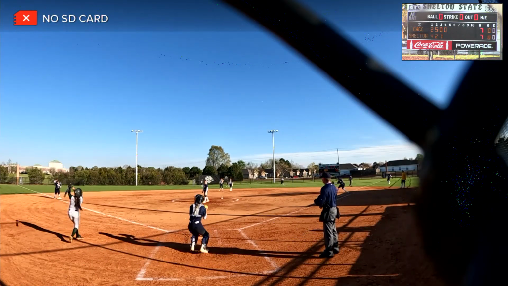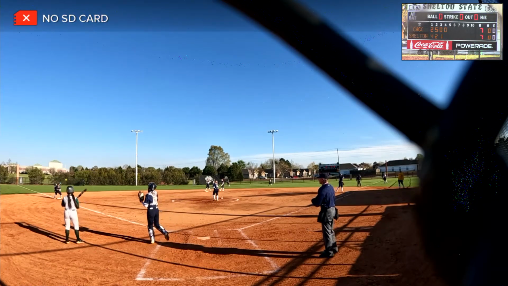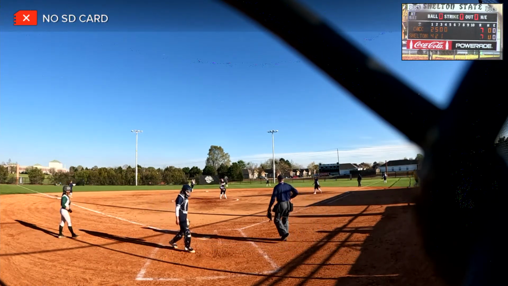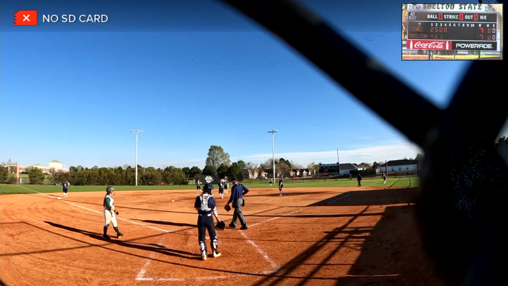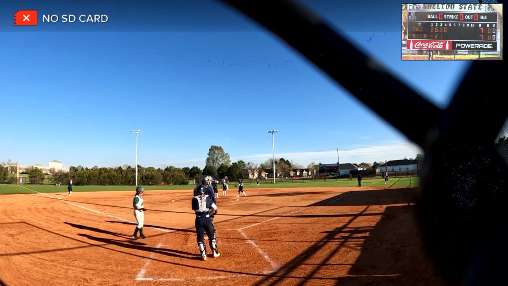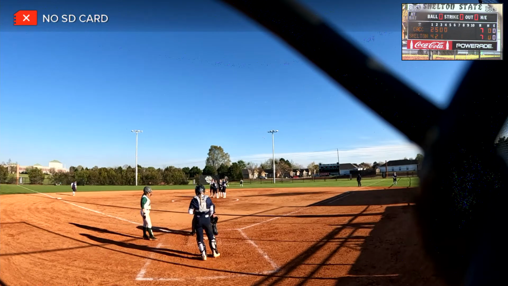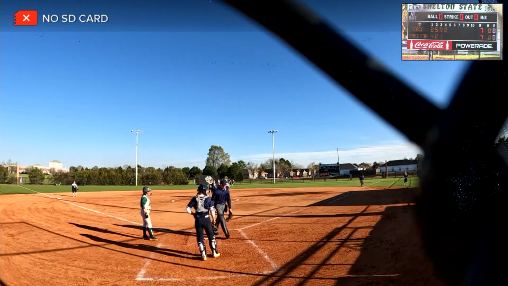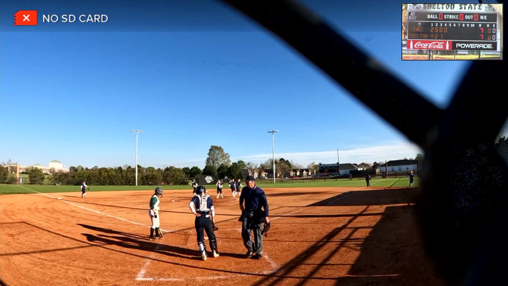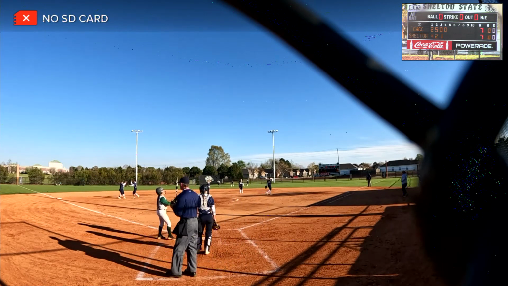And then the line out back to the pitcher. A great play, and a fortunate play by Elizabeth Brooks. And then another fine play by the third baseman, Morgan Dawson, to get the ground out to end the inning.